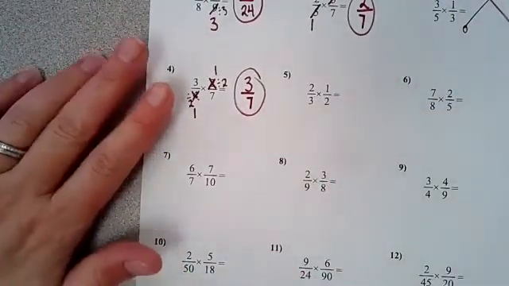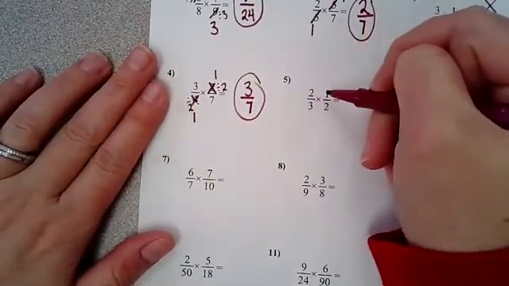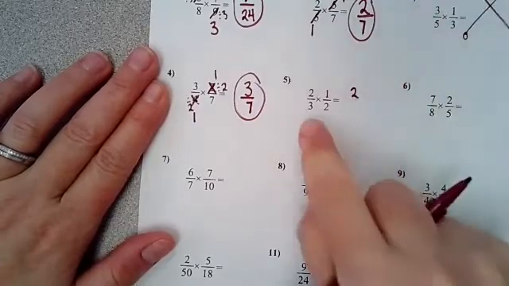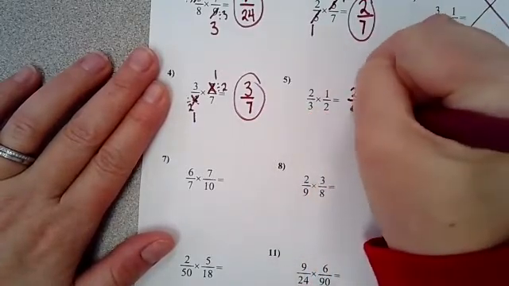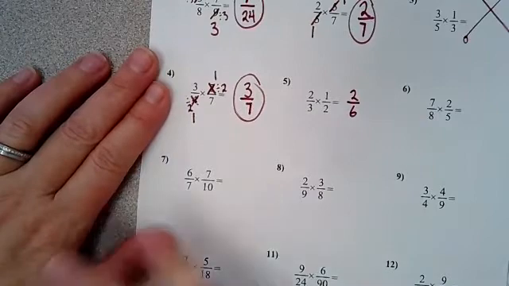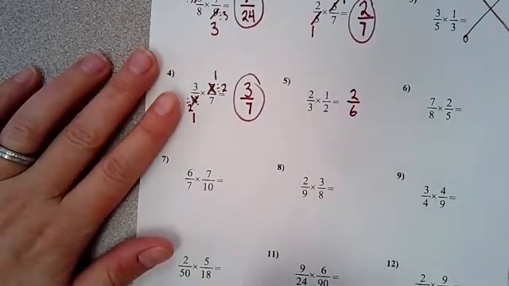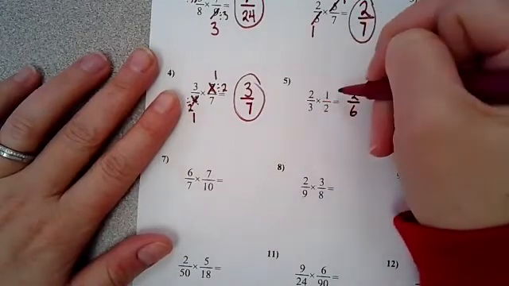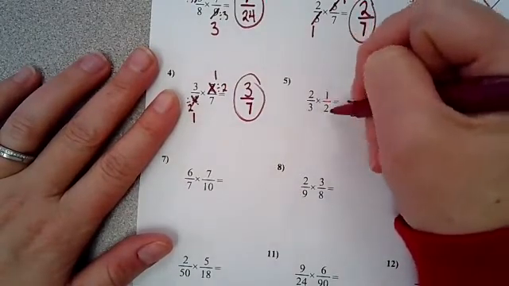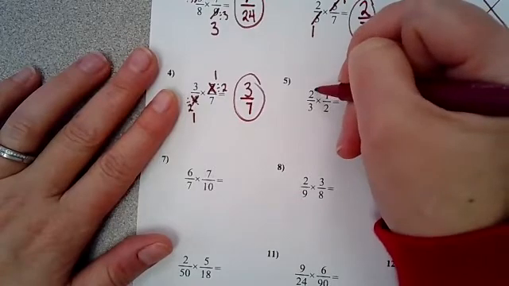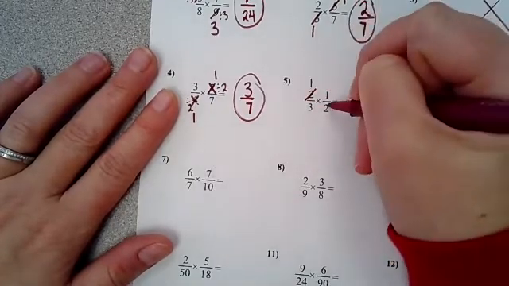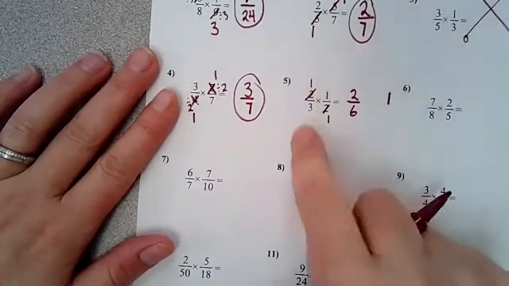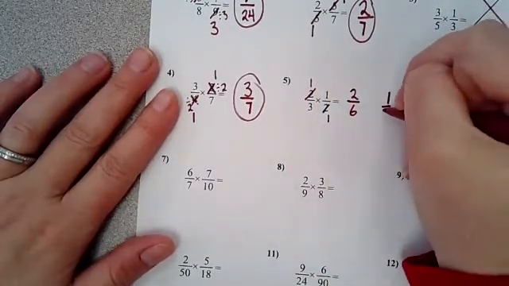Now, I'm going to show you one without cross-canceling, and then I'm going to show you it with cross-canceling. Now, watch. So let's just do this without cross-canceling. 2 times 1 is 2. 3 times 2 is 6, right? You get 2/6. Now, let's do it with cross-canceling. There's nothing I can do with the 1 and the 3, but for the 2 and the 2, I can divide them both by 2. 2 divided by 2 is 1. 2 divided by 2 is 1. 1 times 1 is 1. 3 times 1 is 3.